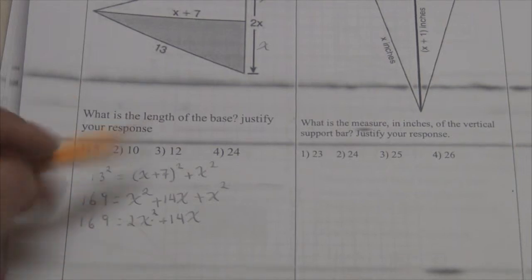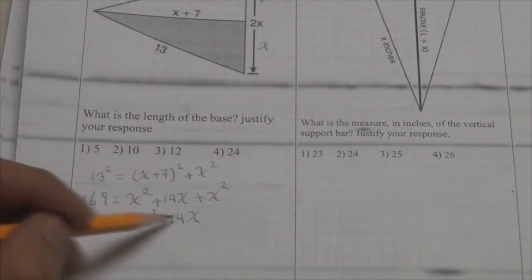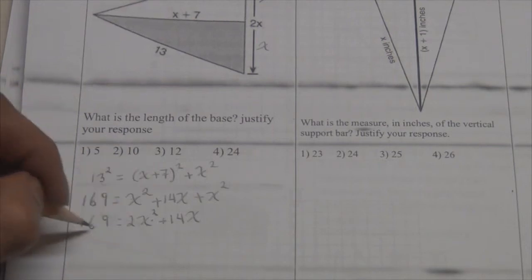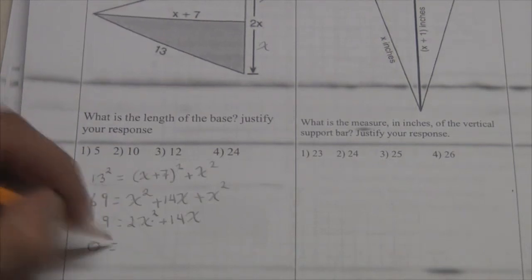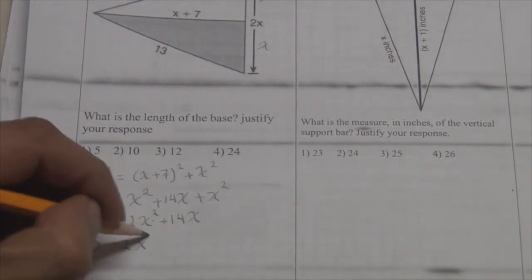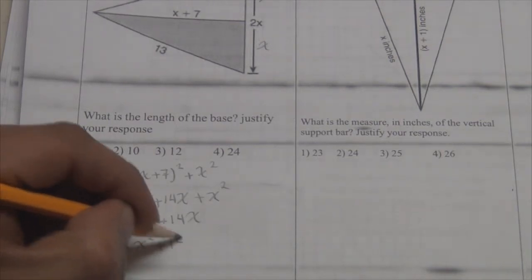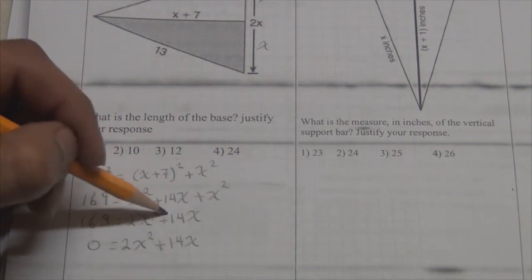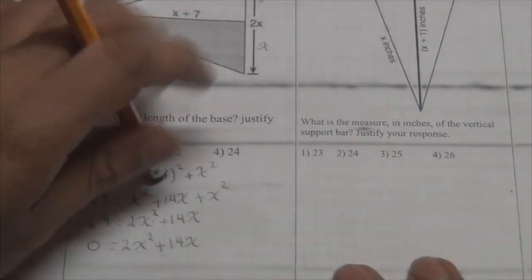Nothing. Okay, so now we're going to set one of the sides equal to 0 because this is a quadratic equation, and quadratic equations should be equal to 0. Okay, so subtract 169 from both sides. Wait, I missed something here. What did I miss?